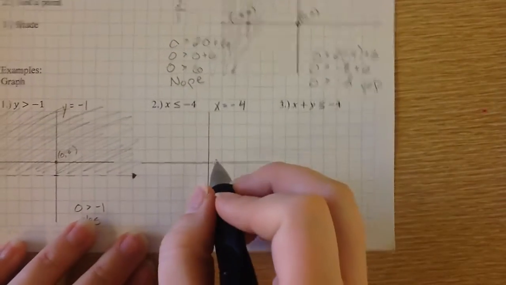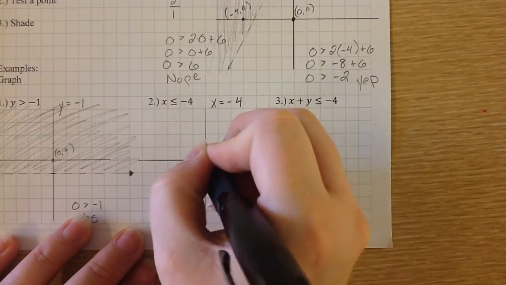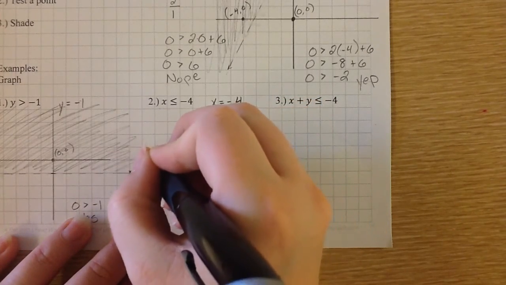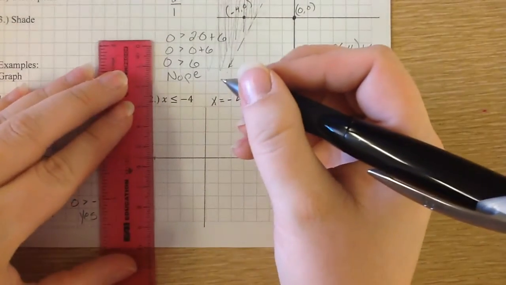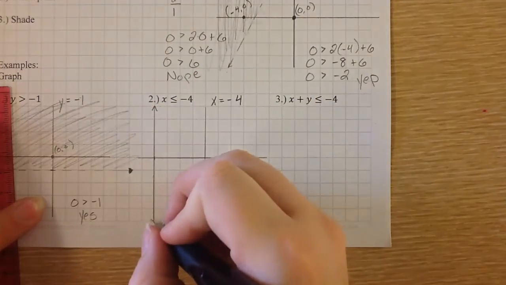Okay, so x equals -4, so let's come here, it's my x-axis. We cross at -4, 1, 2, 3, 4, right here. So it's going to be a straight vertical line. There's the line, x equals -4.